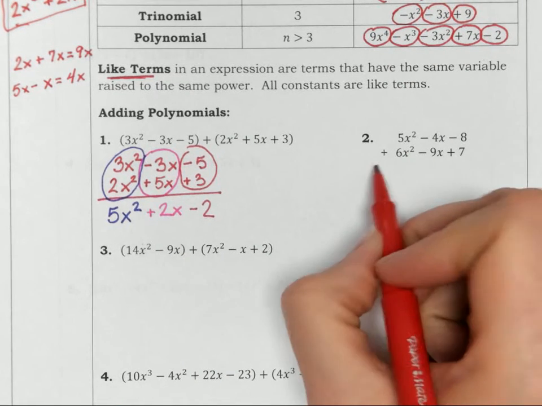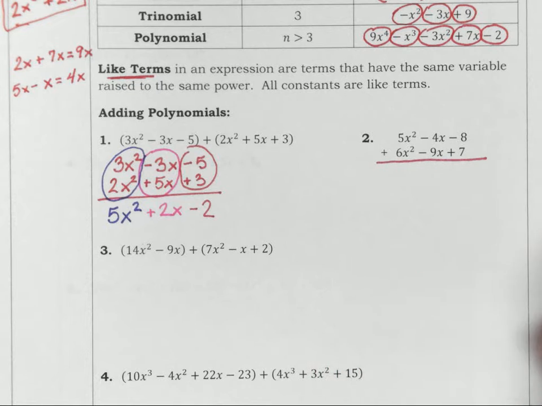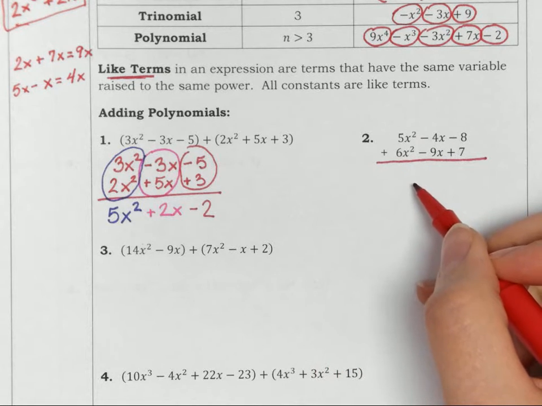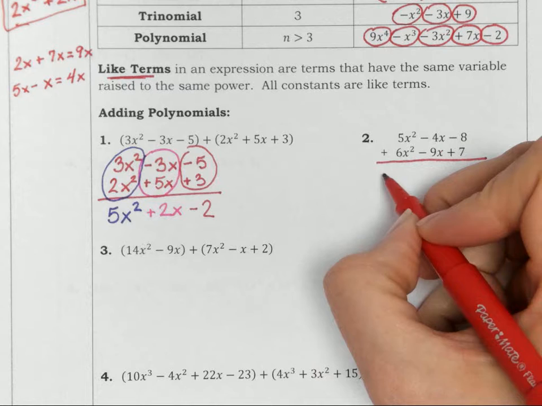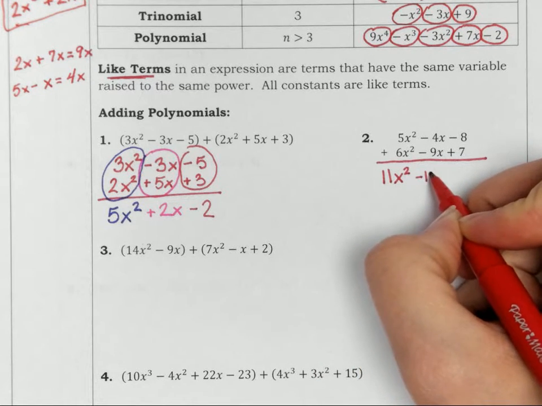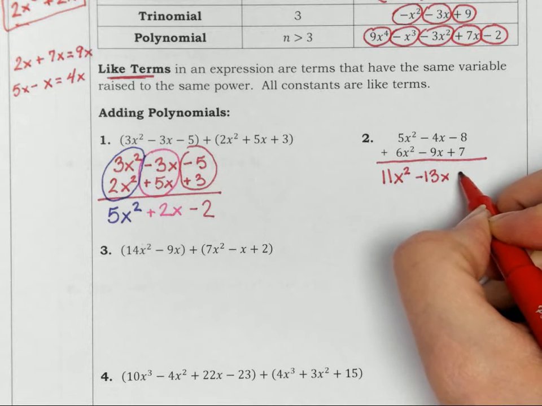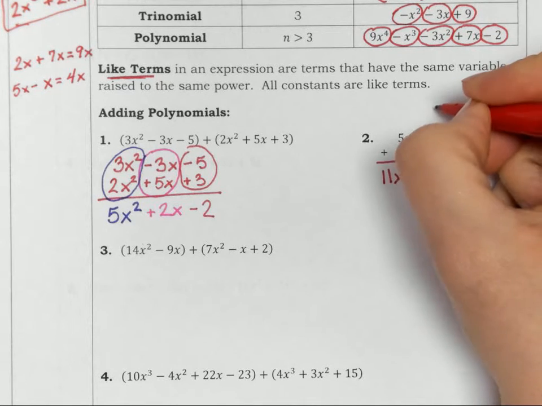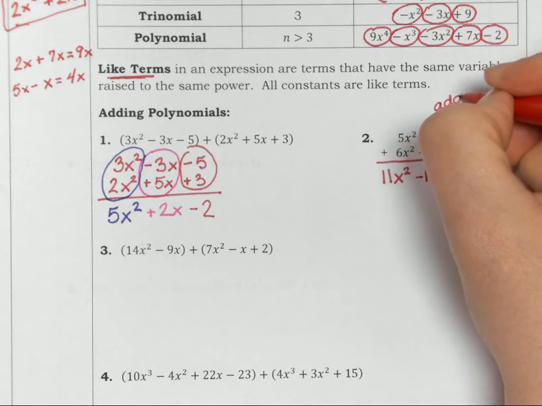On number 2, the like terms are already lined up for me, so I just add straight down. I get 11x squared, negative 13x, and negative 1. So just add straight down.